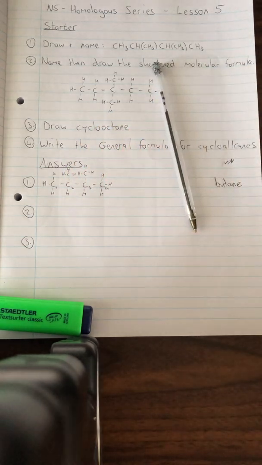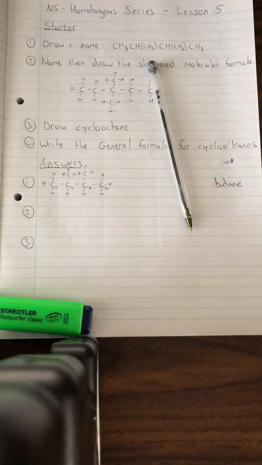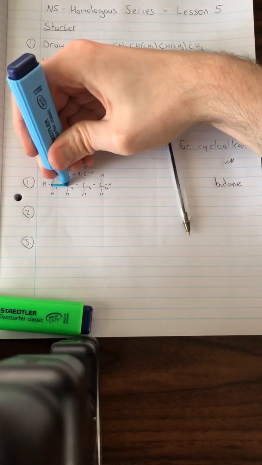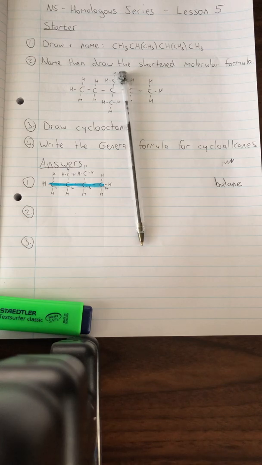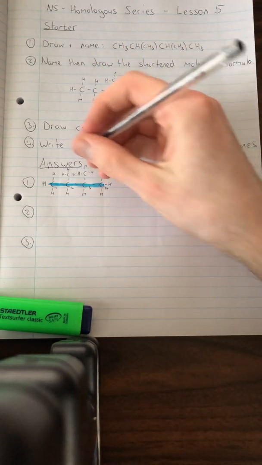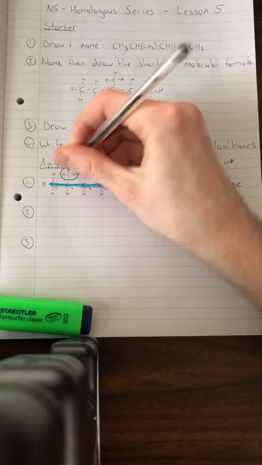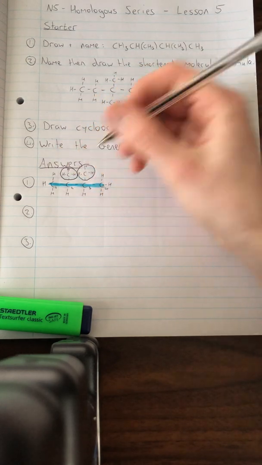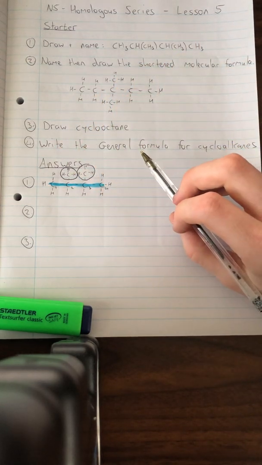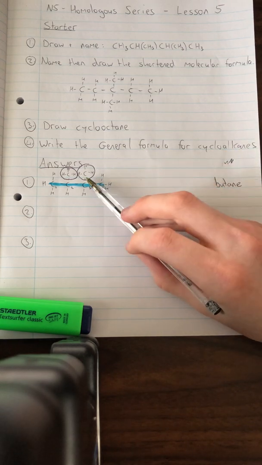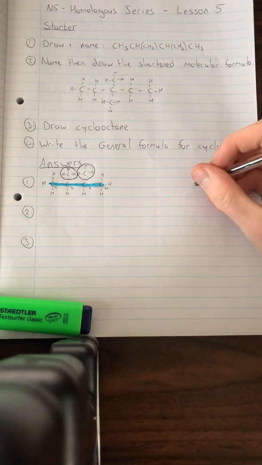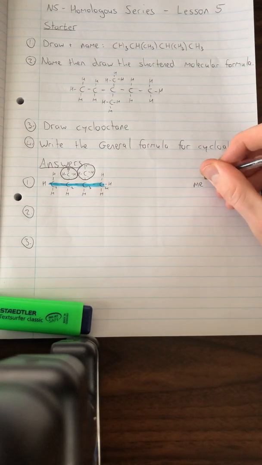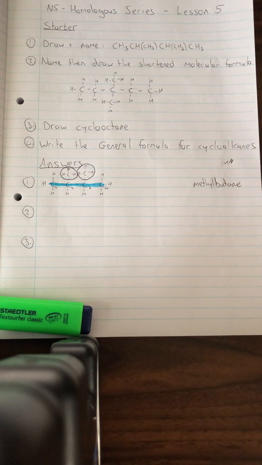We'll use blue. So that's our longest chain. Then what do we do? We circle our branches. So we've got 1 branch here. We've got 1 branch there. Now, how many carbons do we have in each branch? We've got 1 carbon. We've got 1 carbon. So, if we've only got 1 carbon in a branch, that must mean it's methyl.